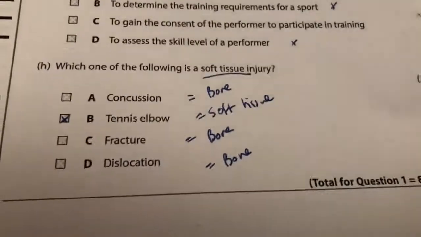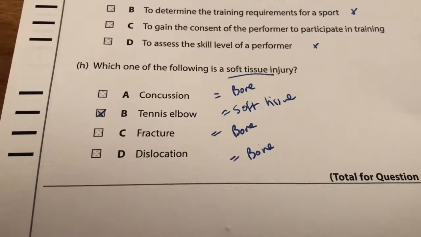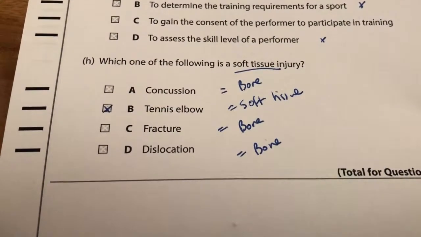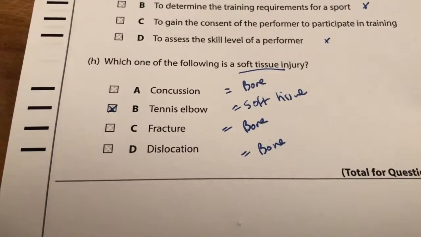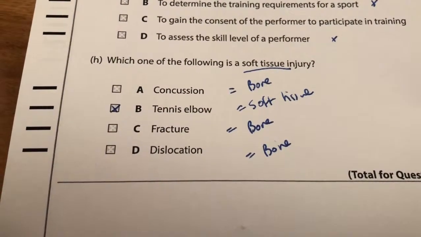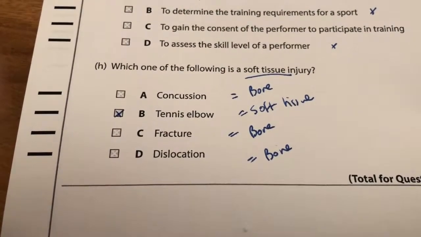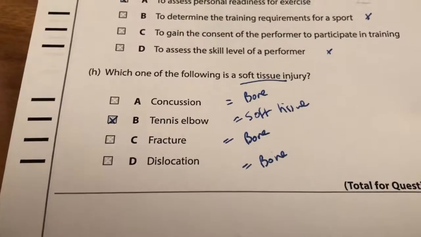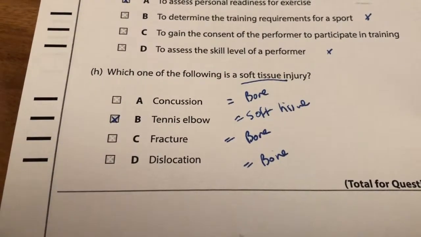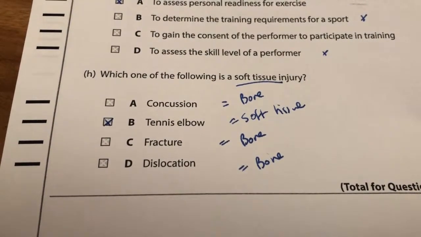And finally, our last multiple choice question. Which of the following is a soft tissue injury? So we think of concussion, it's when our brain has shaken against our skull, so it's a bone injury. Tennis elbow, the overuse of our arm in a repetitive action like when we play tennis, is a soft tissue injury. A fracture is a bone injury and a dislocation is a bone injury. So that again only leaves us with one potential answer, which is B.